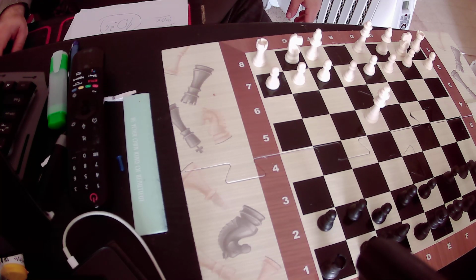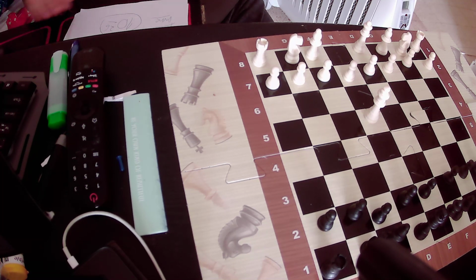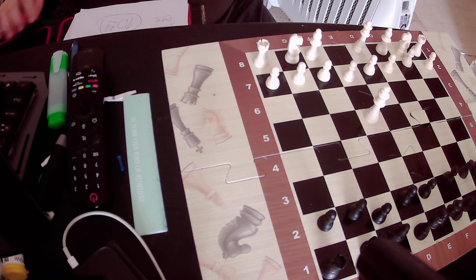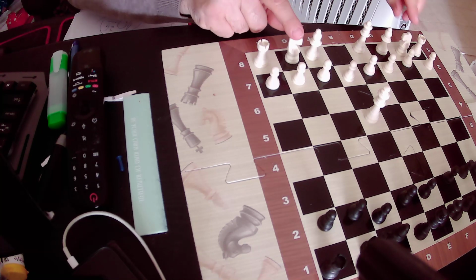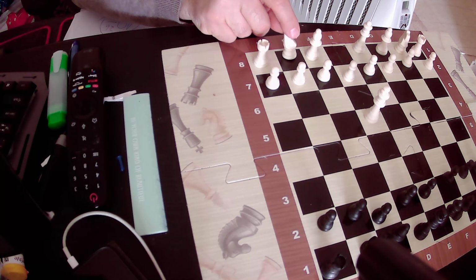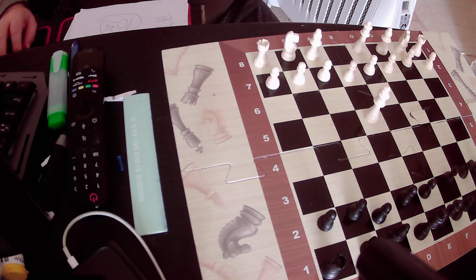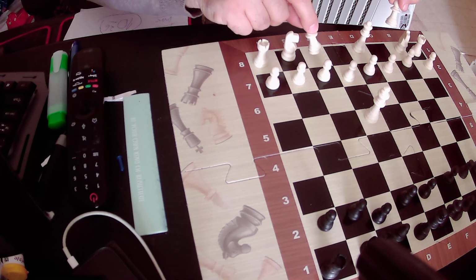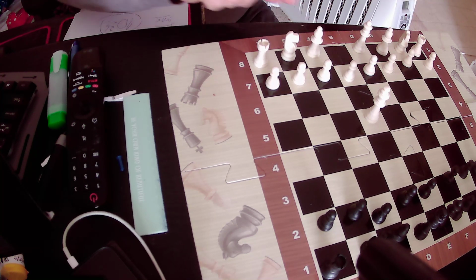On the same scale, the rook is valued at 5 points. The knight is valued at 3 points, and so is the bishop. So this is the bishop, and it's valued at 3 points.